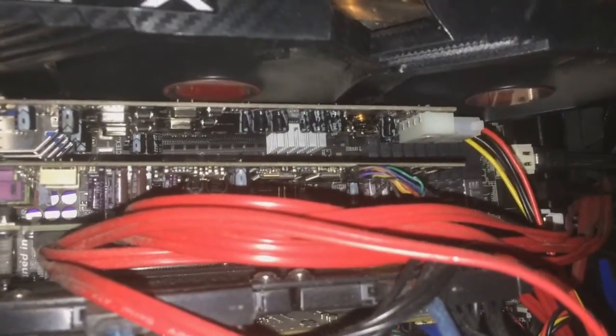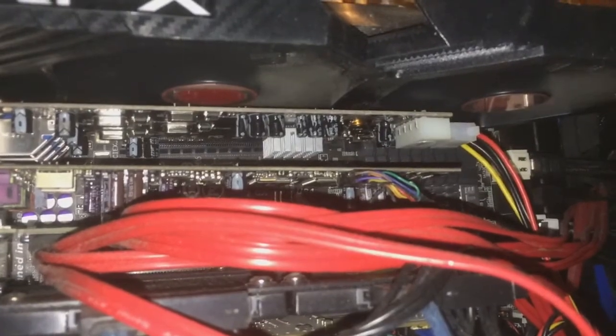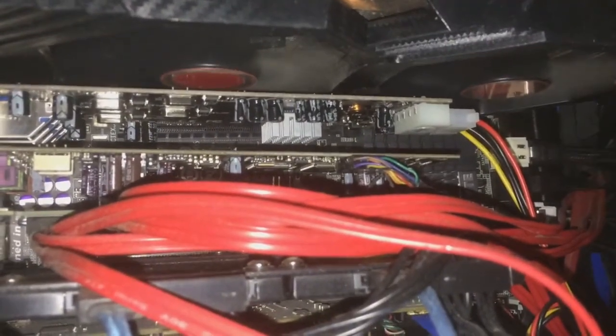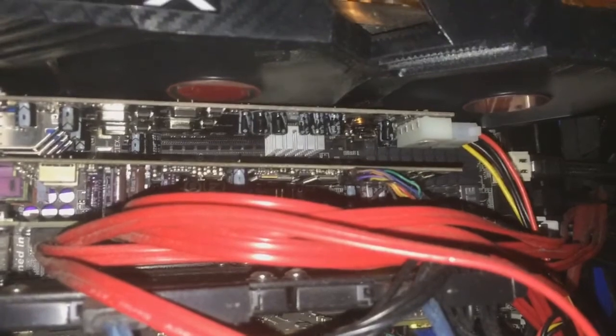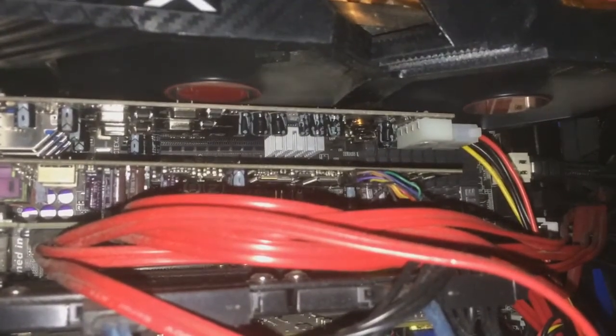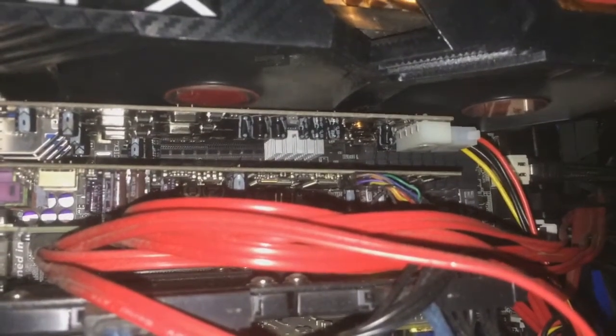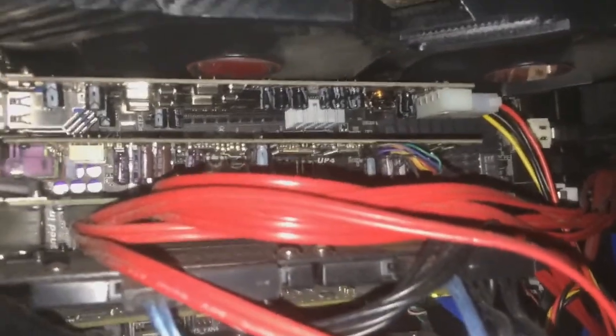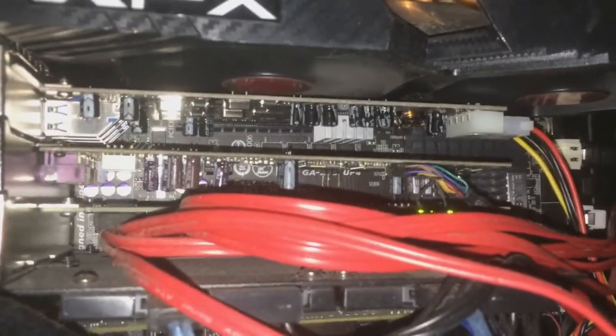I think it's those bridge chips that were giving me some problems getting it to work with the IOMMU enabled. But anyway, I'll include an image of the card as well.